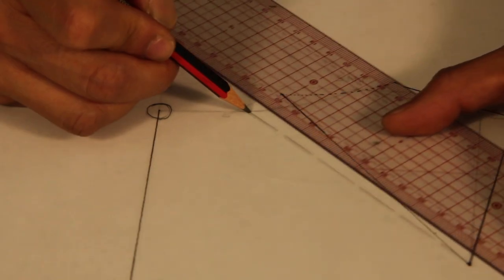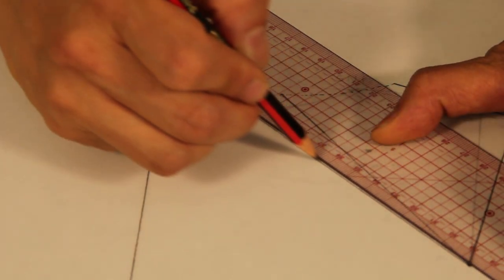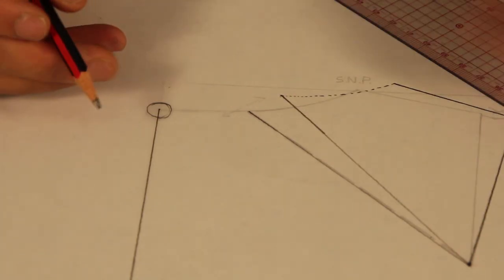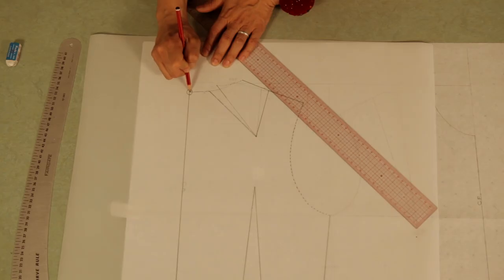This way, we'll be able to draw the other dart leg of the new dart, then finish the remaining neckline.